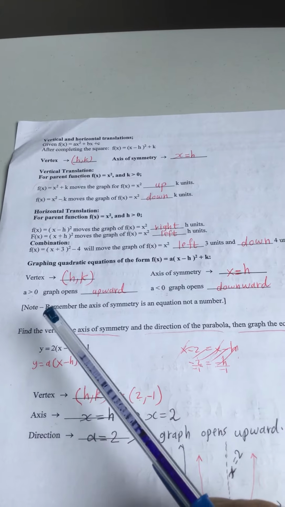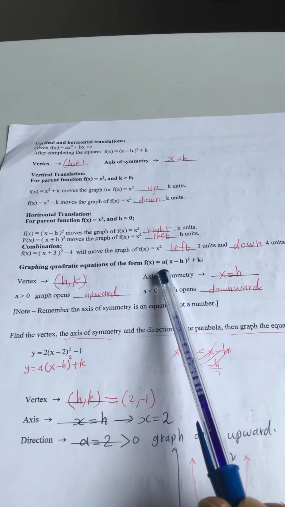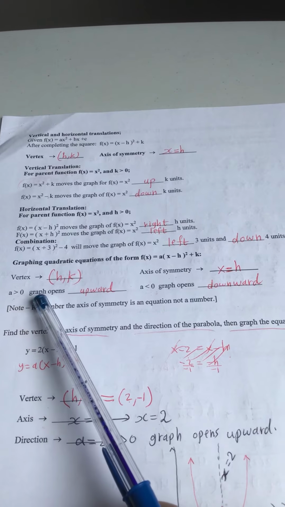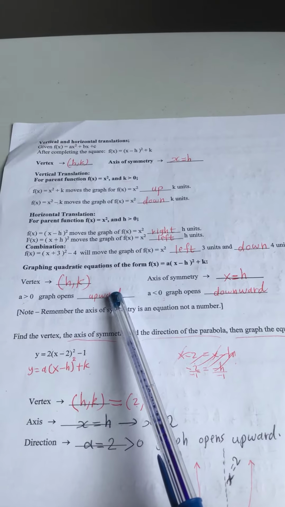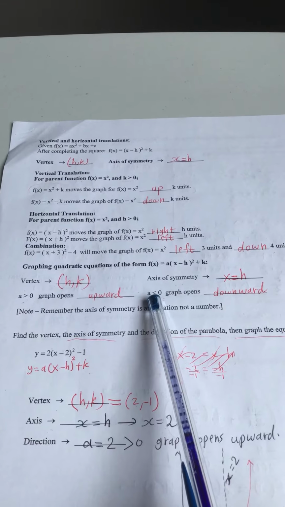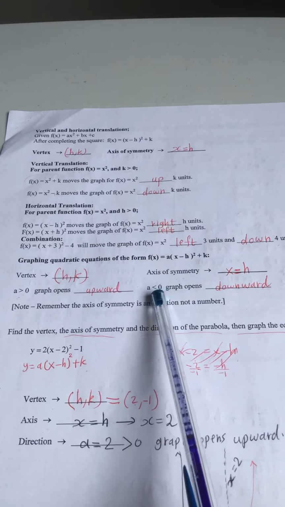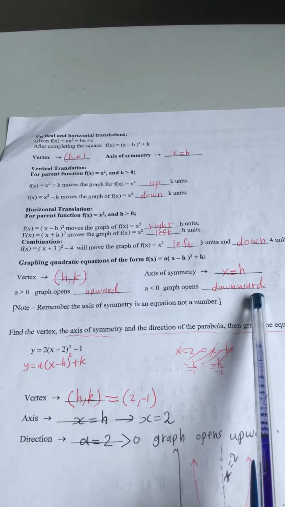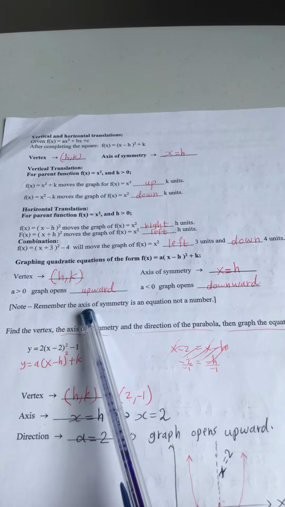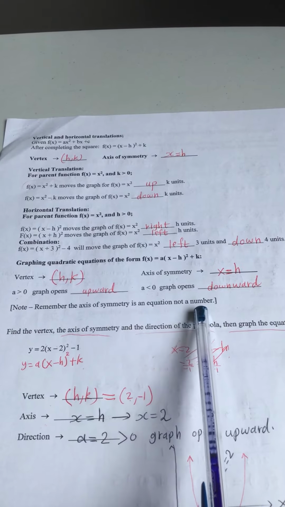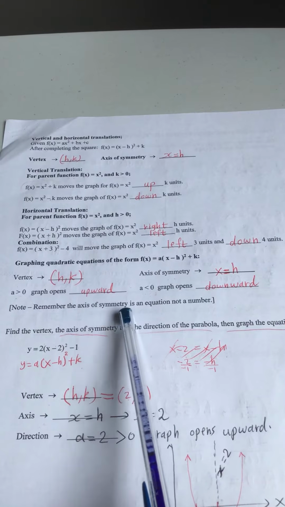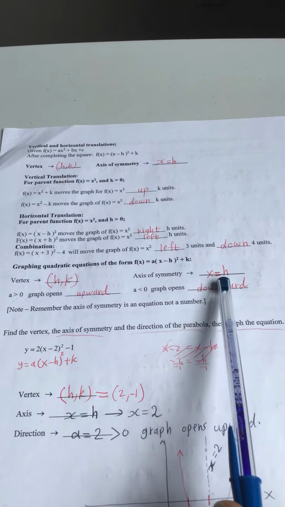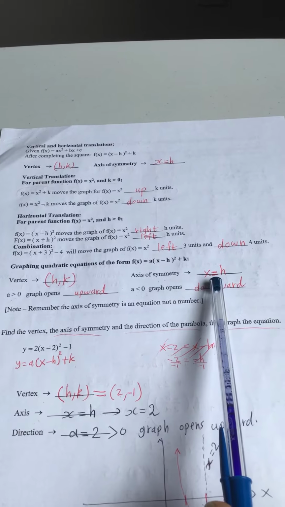For direction of parabola, we look at a. If a is greater than 0, the graph opens upward. If a is less than 0, if a is negative, the graph opens downward. Note, remember the axis of symmetry is an equation, not a number. So here axis of symmetry x equal h, this is an equation, not a number.